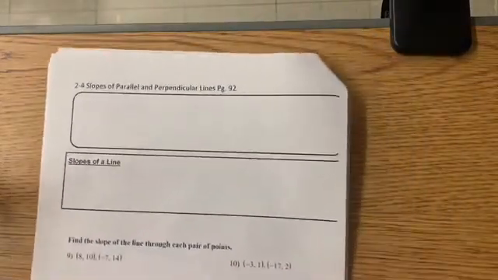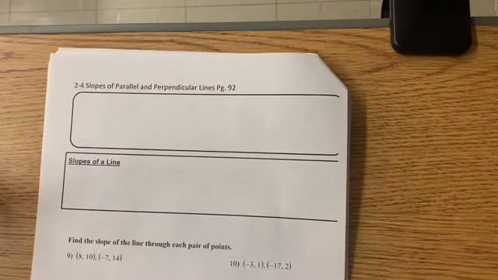All right, so here we are. Our I can statement is up on the board. It is I can find the slope. We're going to add through that every day.